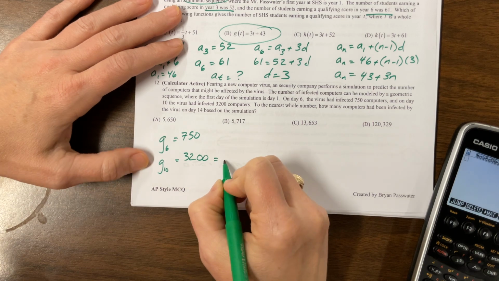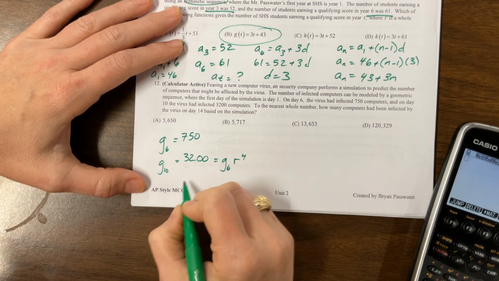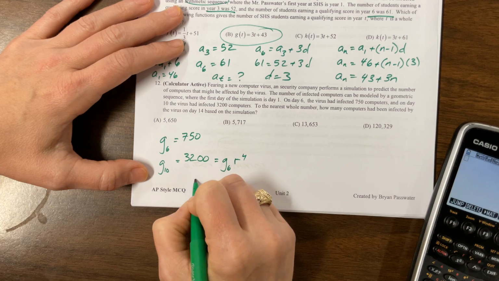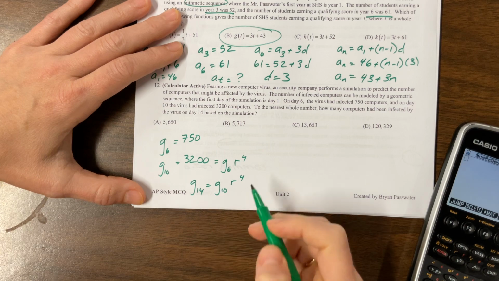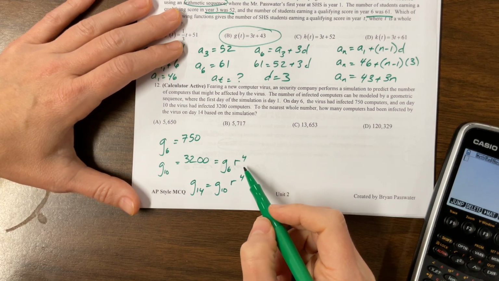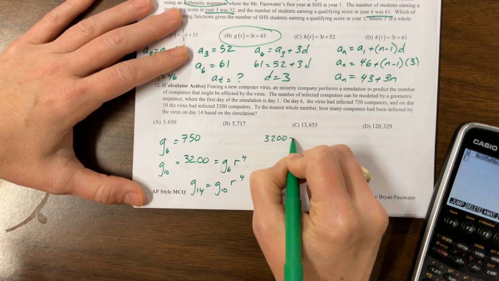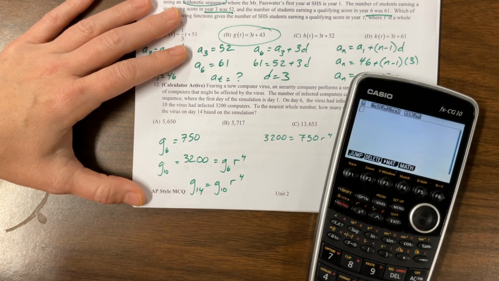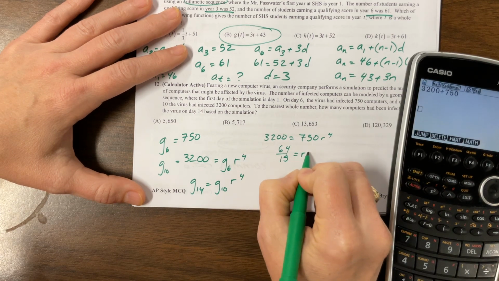G sub 10 would be equal to g sub 6 times r to the 4th. Okay, so we can plug in g sub 6 right here and then solve for r to the 4th. But notice this, g sub 14 is equal to g sub 10 times r to the 4th also. So they didn't ask me what r is equal to, but we can just watch what I'm about to do. I can say this 3200 is equal to 750 times r to the 4th. That means 3200 divided by 750, let's make that a fraction. 64 over 15 is equal to r to the 4th.